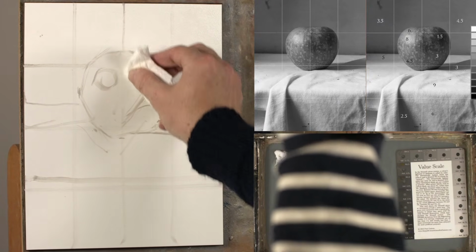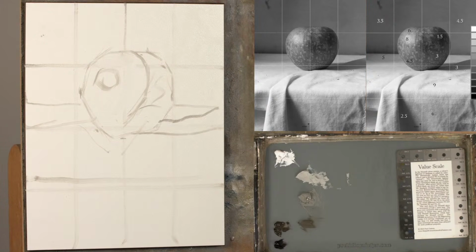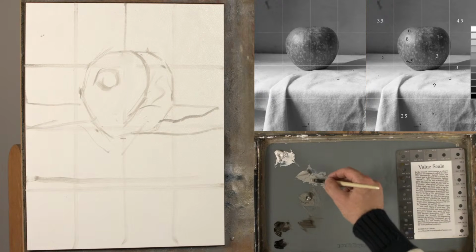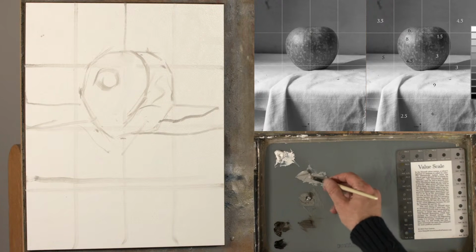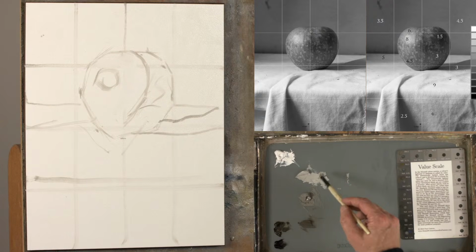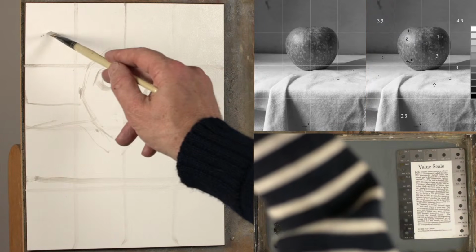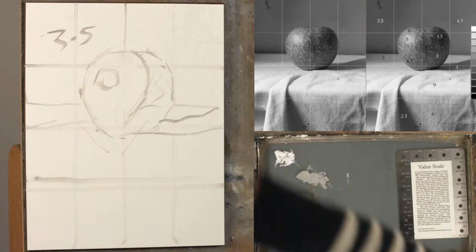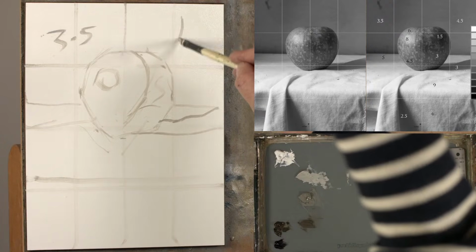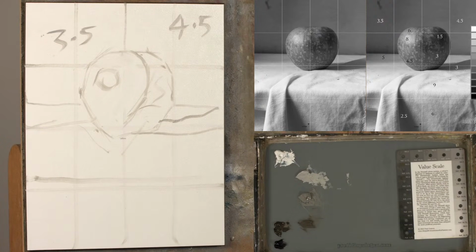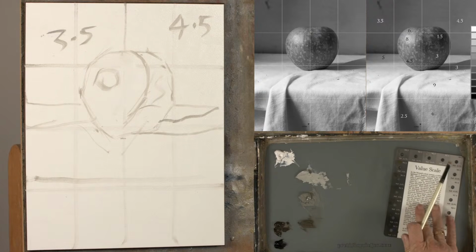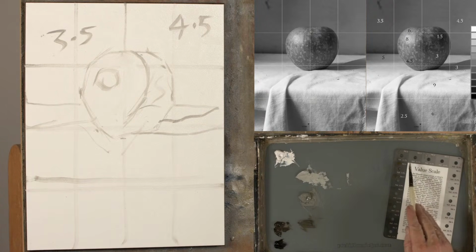Sometimes it's very clear, like if this was a white object with no variation of color on it, it would be really clear. So in terms of values, just looking at the background, that's a 3.5, right? Over here, I've got a 4.5. And the nice thing about this little value scale is it does have half steps. So that's 4.5, okay? And that's 3.5.